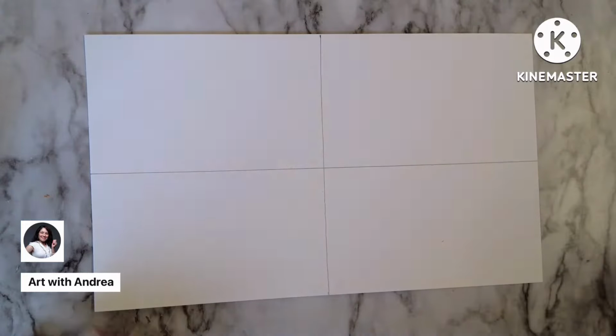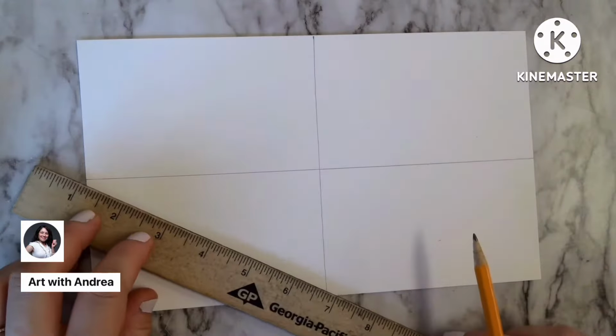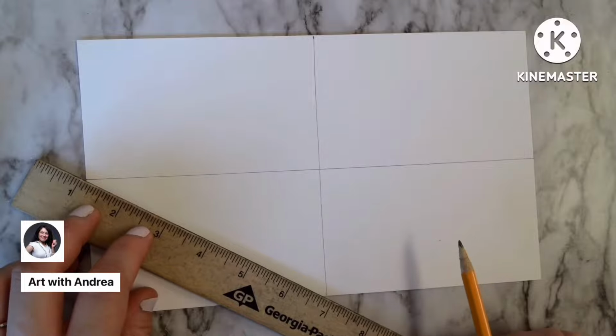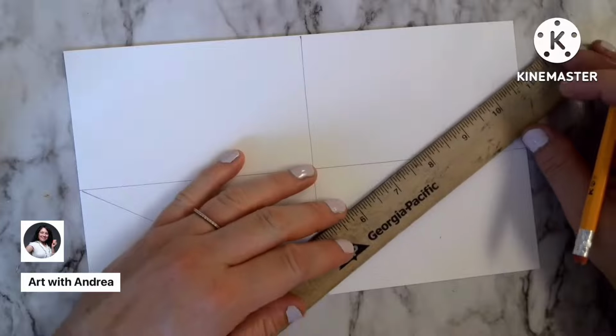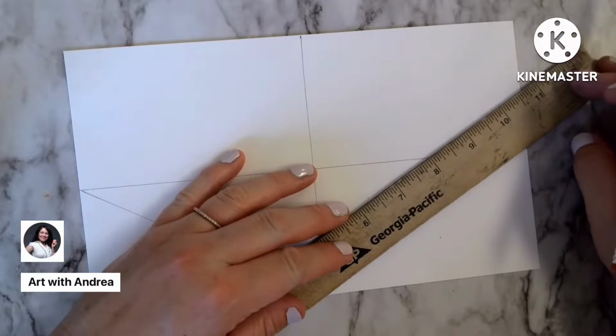Next, you're going to create a diamond in the middle of your paper by connecting each of the two vanishing points to the top and bottom of the vertical line that you made straight through the middle of your paper.